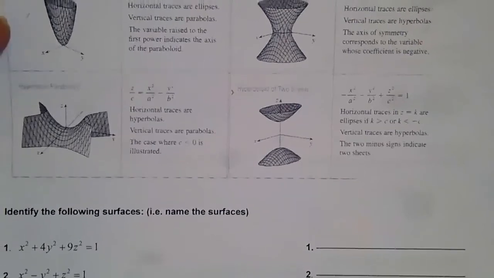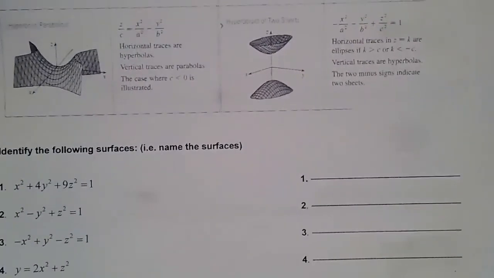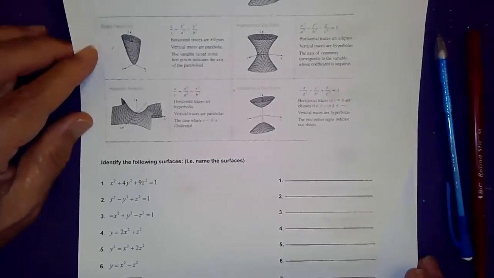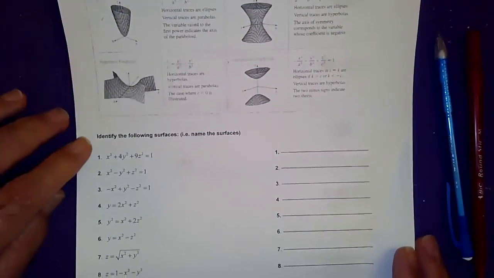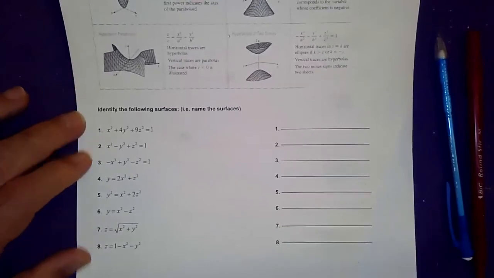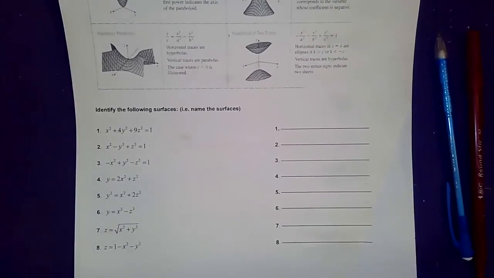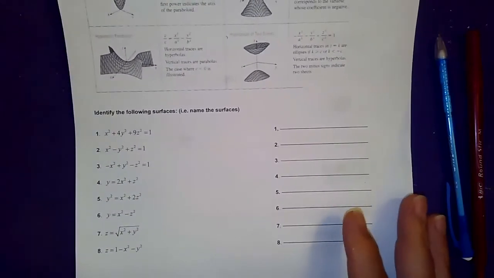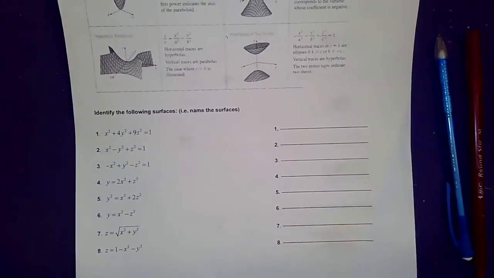So the question is, now that we know a little bit about these quadric surfaces, is there any way we can identify these eight so-called equations? And if so, what would be the name of the surfaces? Okay, so what we got is the following.